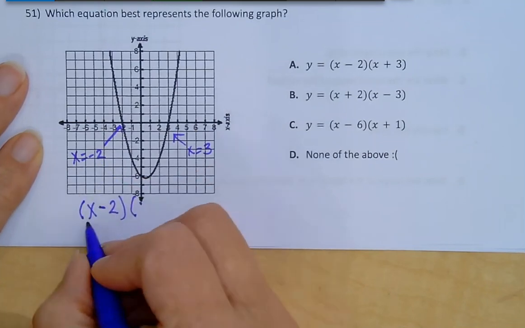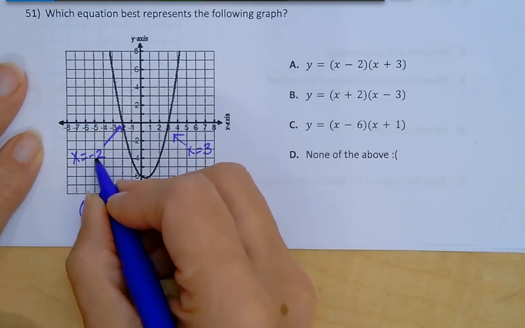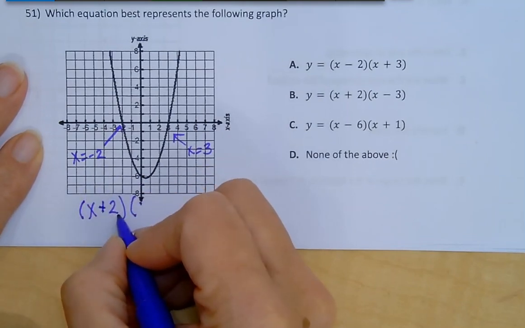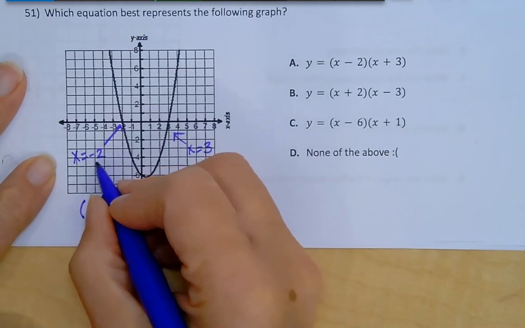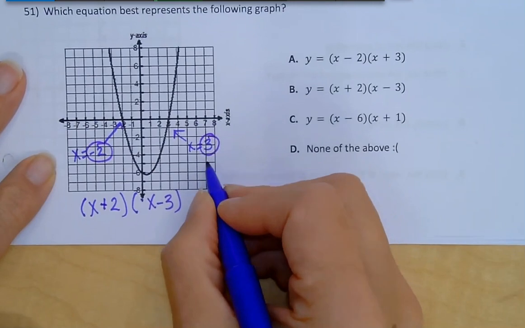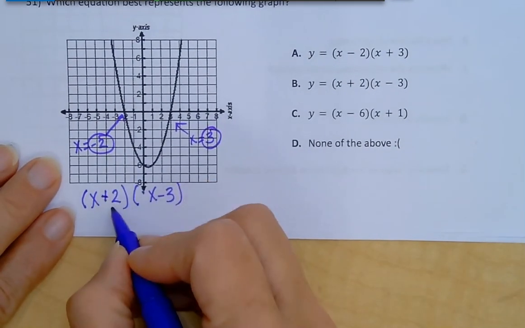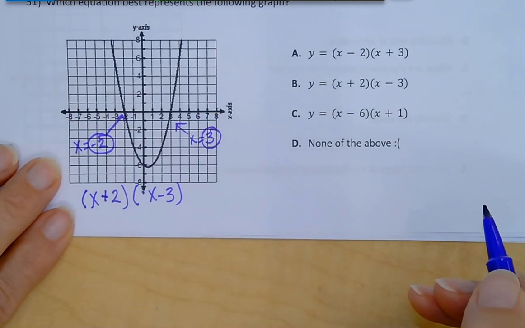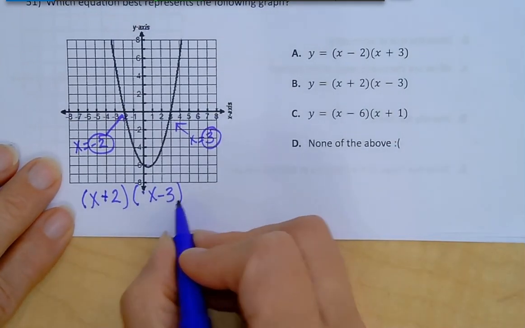It's going to be x plus 2, because whatever I add to negative 2 has to equal 0. And I'm going to change the sign here, so it's going to be x minus 3. So you take whatever your 0 is and you change the sign. I didn't say that well at all. Take whatever your x value is, change the sign, and that's going to go into your binomial. So I know that my two binomials are going to be x plus 2 and x minus 3.